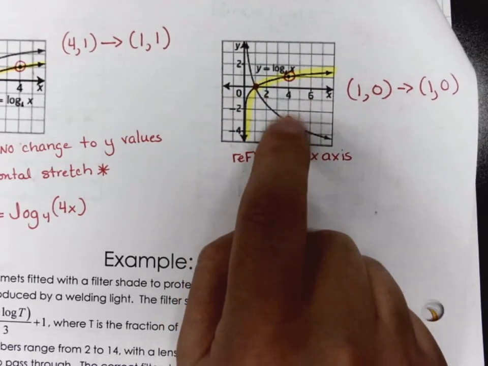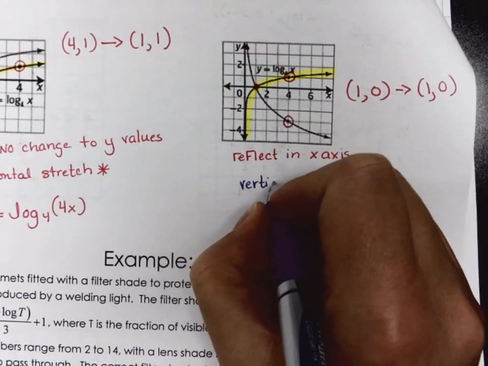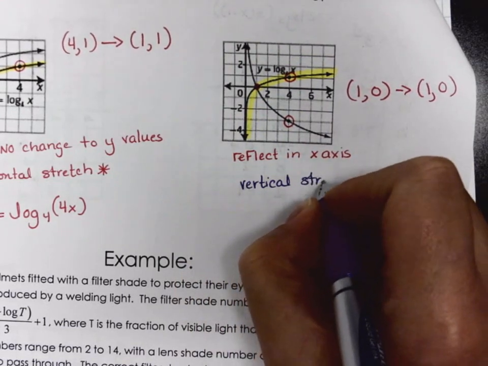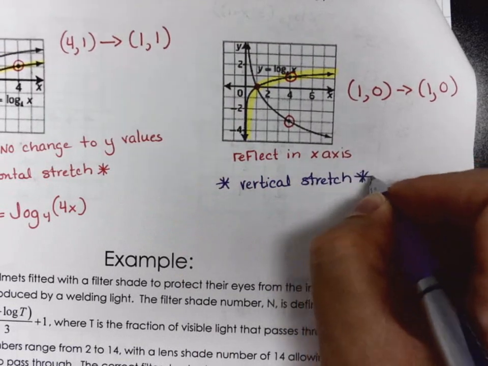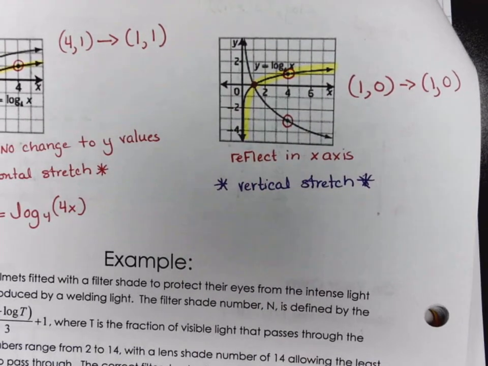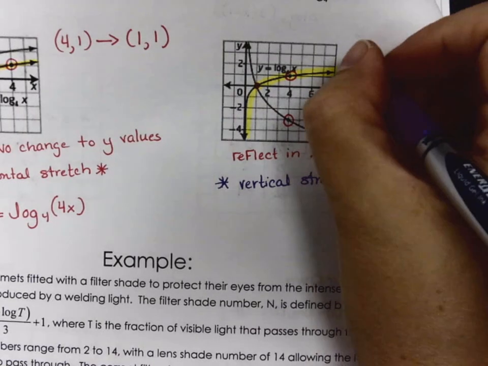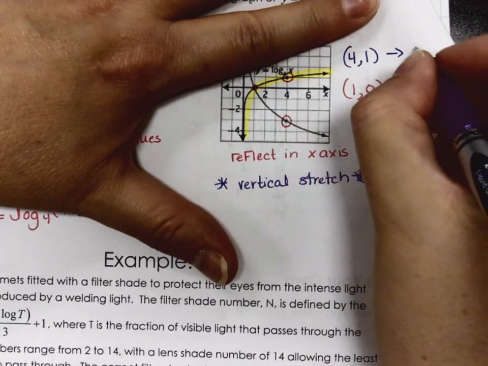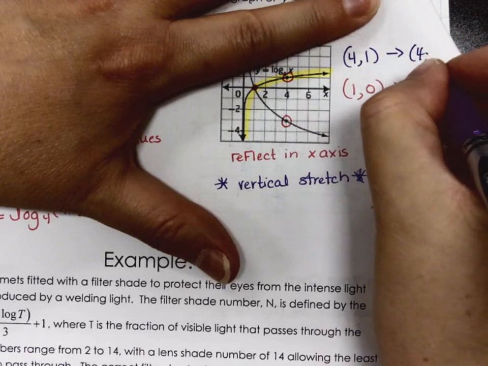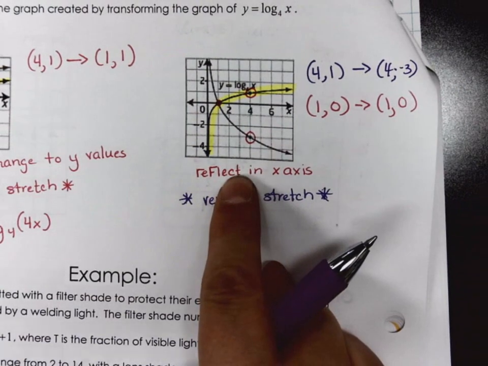So what I know is that this has to be a vertical stretch. So if this point was (4, 1), and it translates to (4, -3), we already know that our y values are going to be times by a negative.